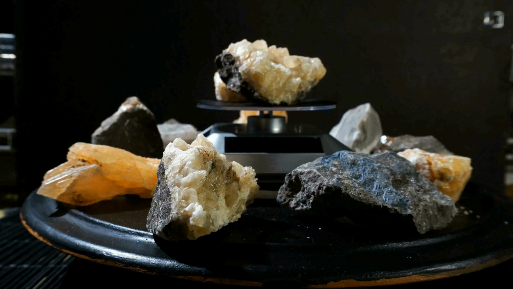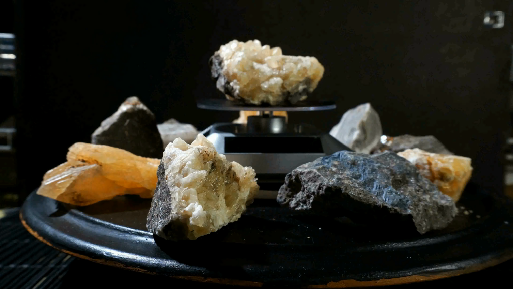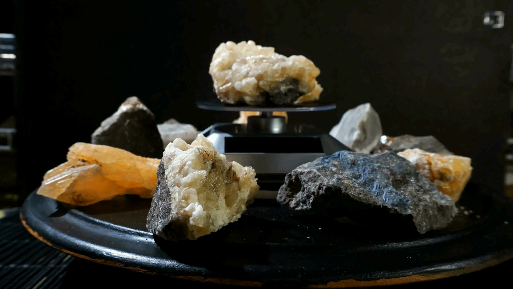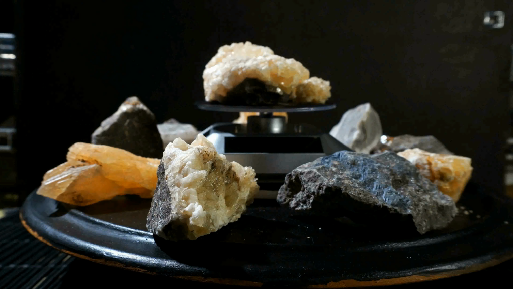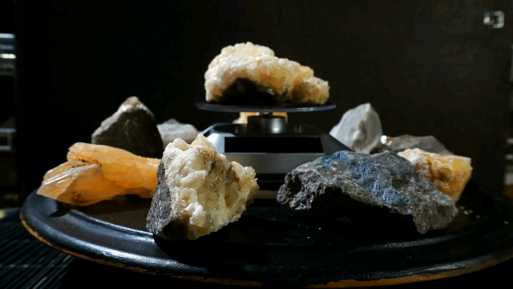The quarry is rich in many minerals. In this video, I will share with you what I collected. We will look at some of them under black UV light as well.